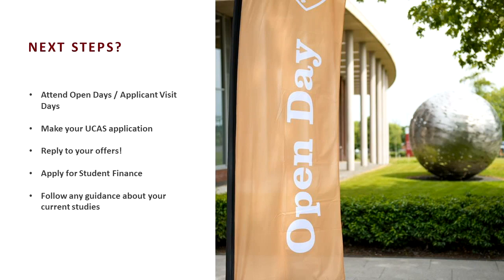Once you've made your application, you'll probably be invited to what we call applicant visit days, where you get to meet the academics and meet the people who may become your classmates. After today, go away, start your UCAS application. Once you get the offers in, perhaps the turn of the year, start replying to your offers. Apply for student finance. That goes live that'll be February 2021 if you're looking at 2021 courses. And of course, follow any guidance about your current studies that's out there.